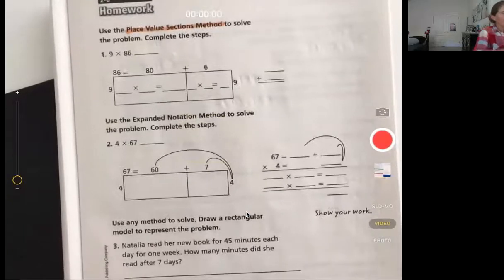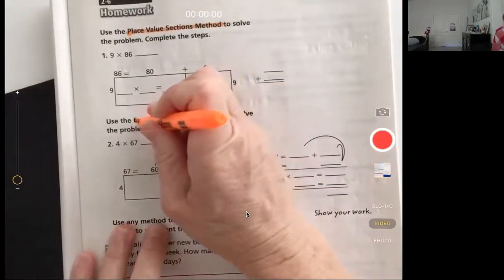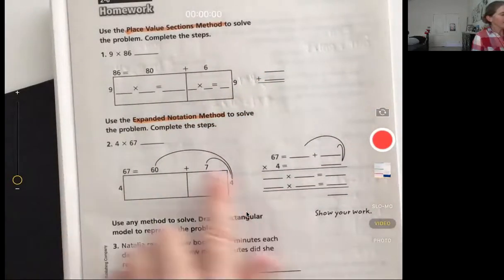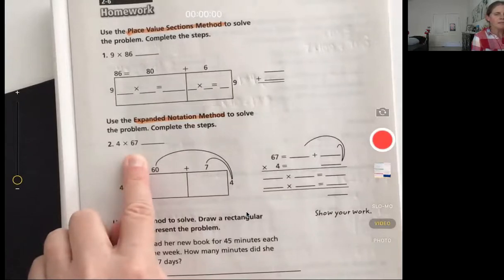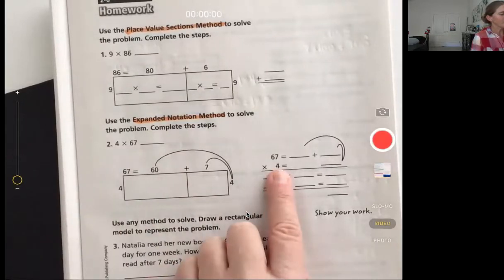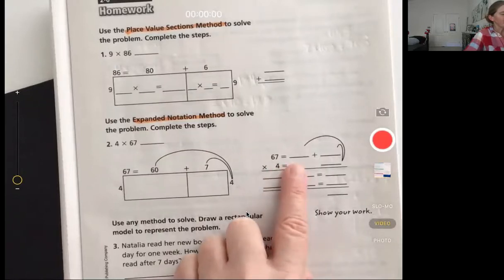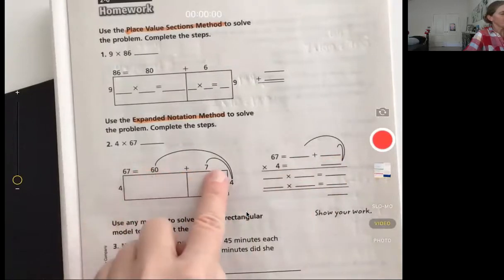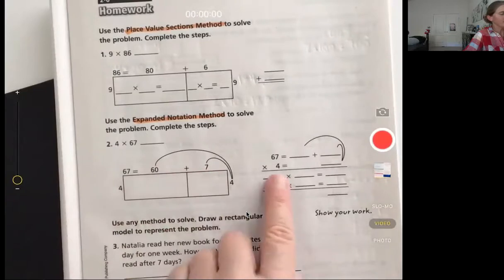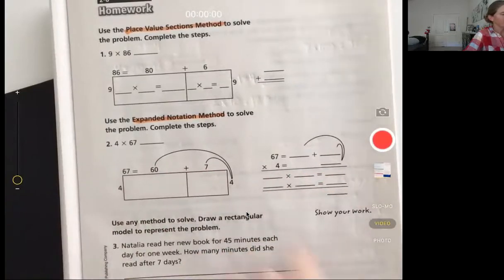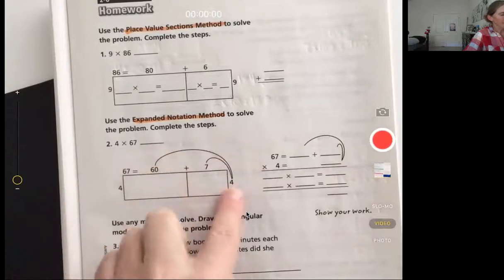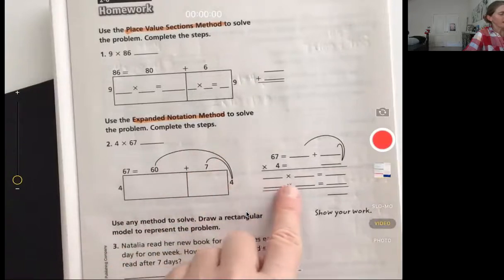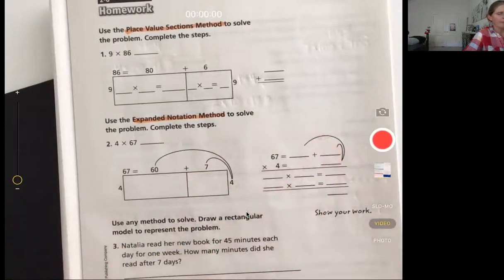Then you're gonna have one where they're asking you to try expanded notation method. So they just want you to try this way. Here's where you break it up. Here's your main equation, 4 times 67. You're gonna start with the larger number, 67, you're gonna break it up. How many tens plus how many ones? Shows you right on the top of your area model, okay? 4 is 4. That's easy. The next part, you're going to multiply your 60 times your 4. Second part, the ones, 7 times 4, and then you'll add it up together, okay?